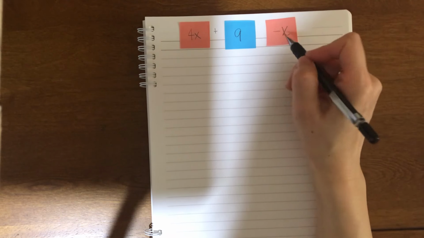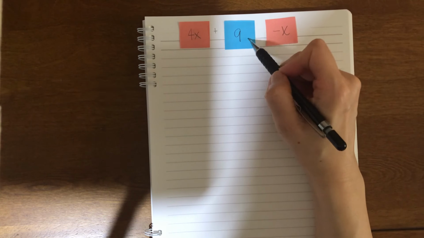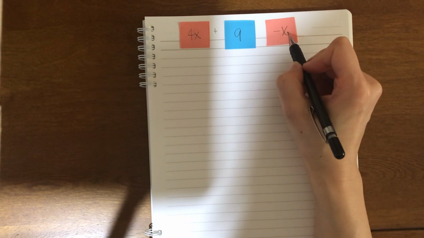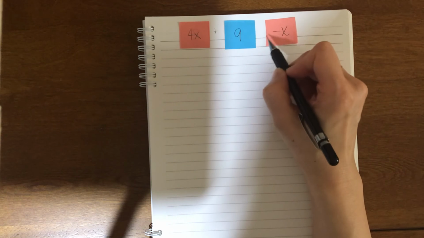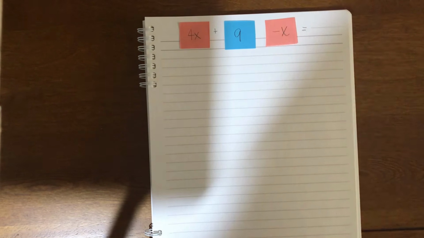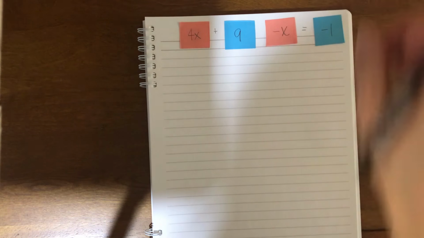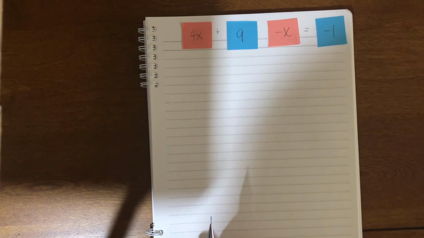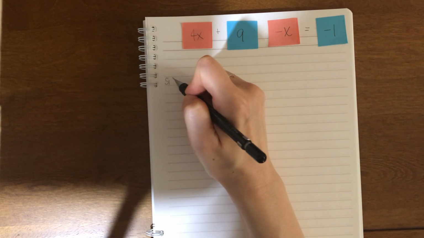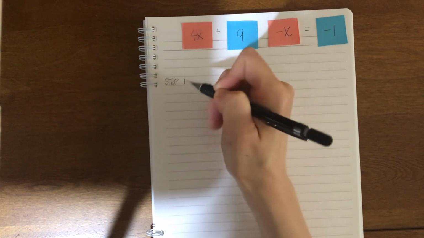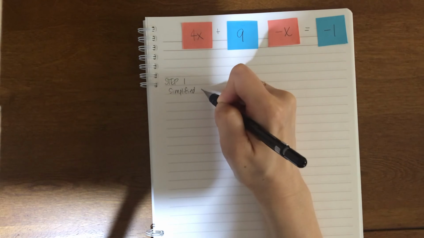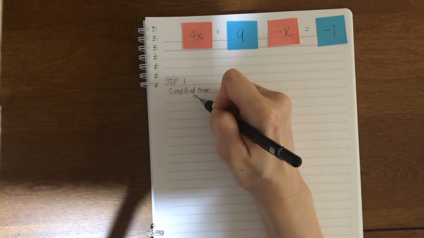Minus x. I'm going to leave that as a negative x because I really do want you to get accustomed to always thinking, whenever you see a negative and an x with nothing in between, that it's understood as 9 minus x, okay? So anyway, 4x plus 9 minus x equals negative 1, okay? So one thing that we can do here is go ahead and again apply that whole step 1, which is simplify the form or expression.